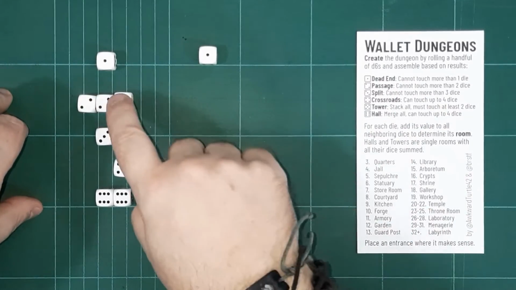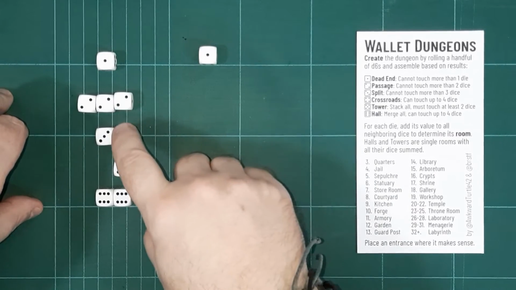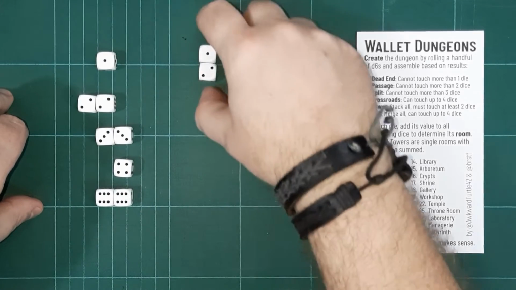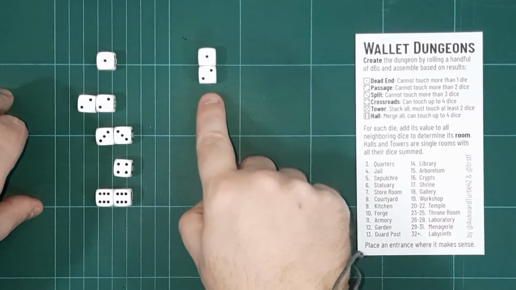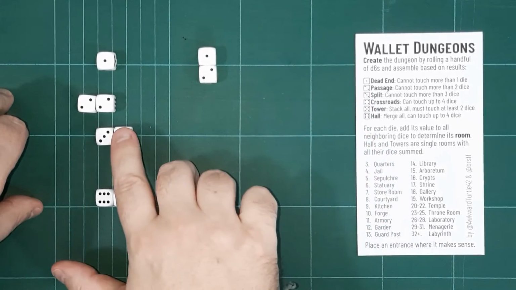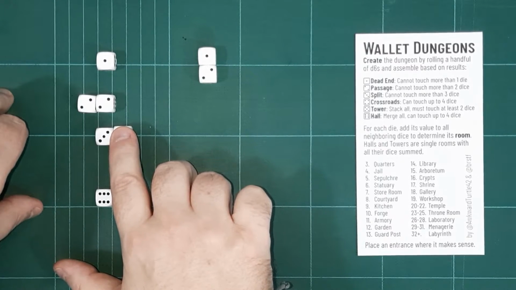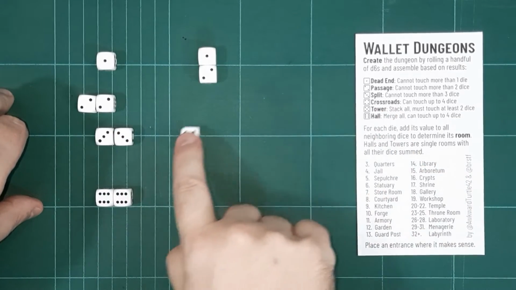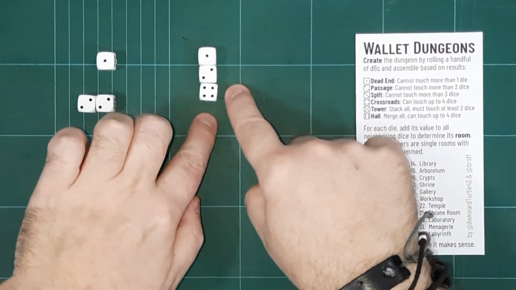Now, a passage. Maybe from the entrance, I could put a split. I could put a passage. Okay, I think what I'm going to do is I'm going to just use a normal passage. So now this dice cannot touch more than 2 dice. So I can put another dice on one of its other sides and that's it. So maybe what I want to do here is use a 3 or maybe a crossroads. Yeah, I think I'm going to use the 4. The 4 dice represents a crossroads. It can touch up to 4 dice. So I'm going to put the 4 there. So now I can put another dice here, here, or here if I want to.